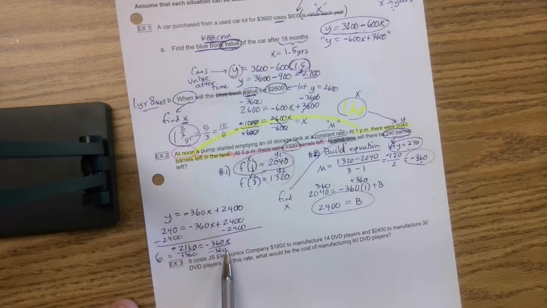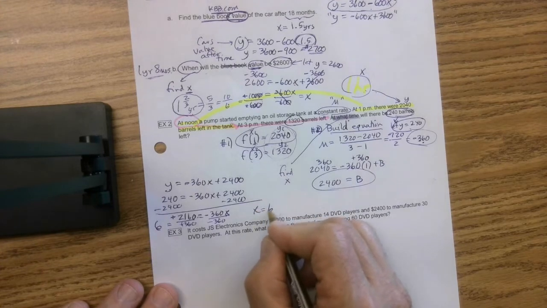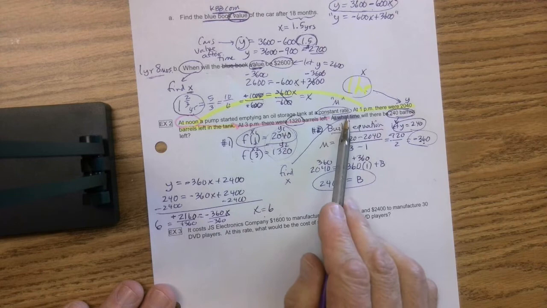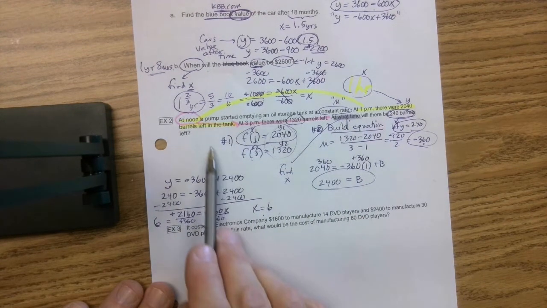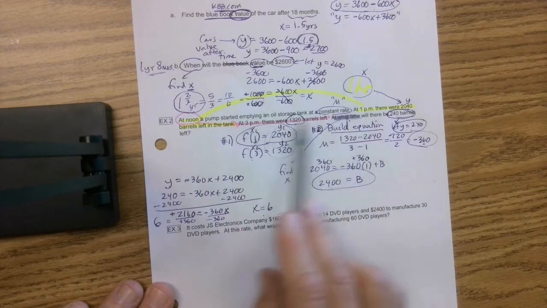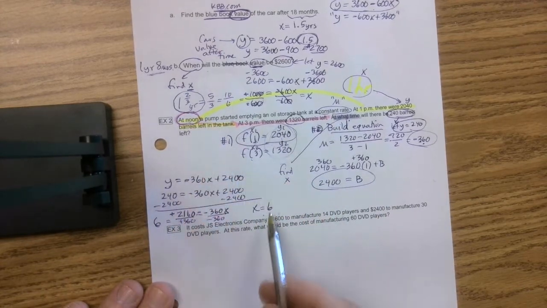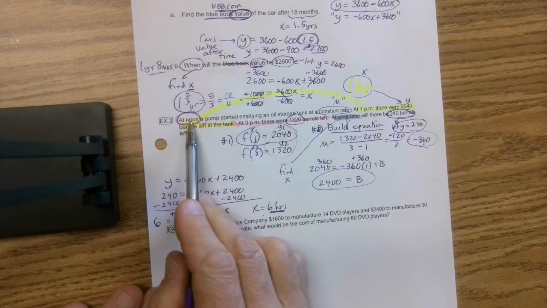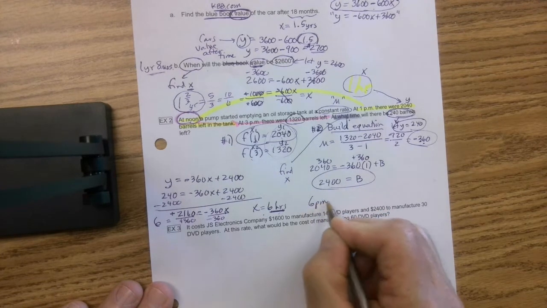Now don't lose track of what you're finding. You found x. X equals 6. Be careful. The problem says at what time. So your brain needs to connect this information to the whole story problem. Notice this whole thing started at noon. So if it takes 6 hours, because that's what you found, what time would it be 6 hours after noon? Well, that would be 6 p.m.